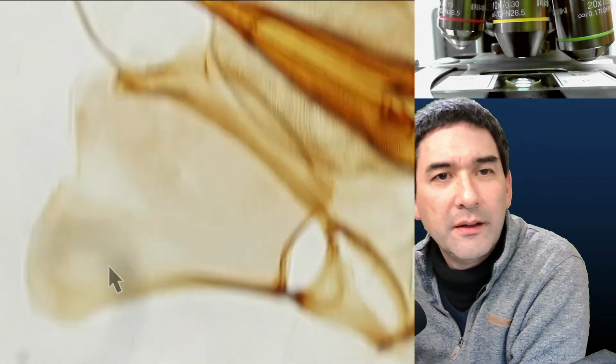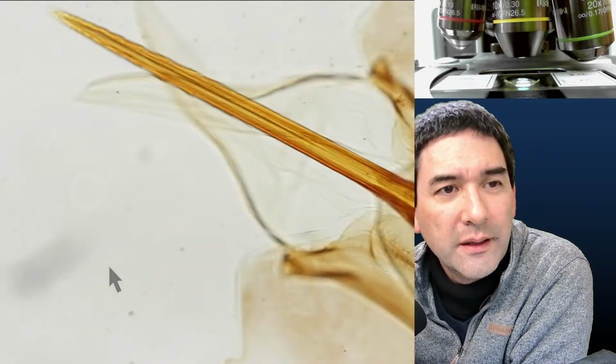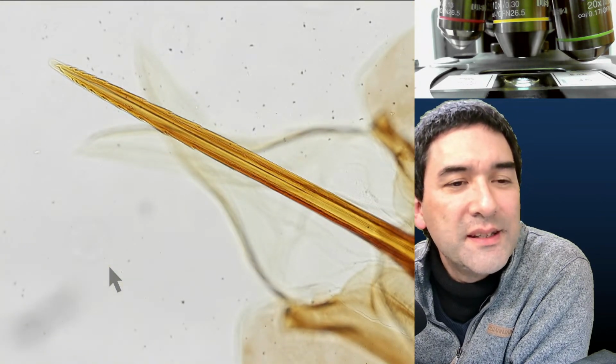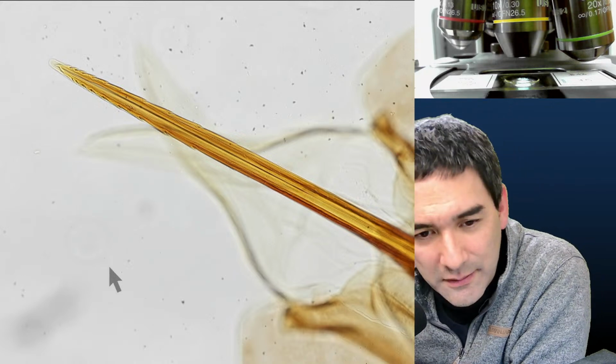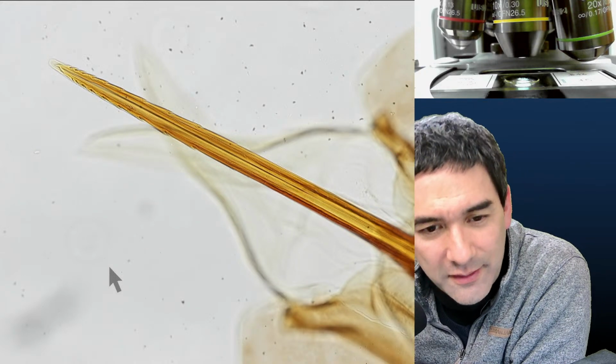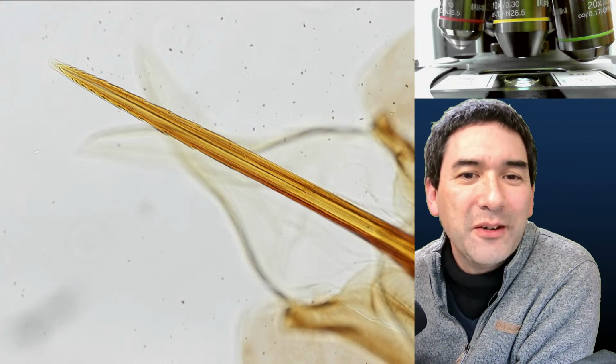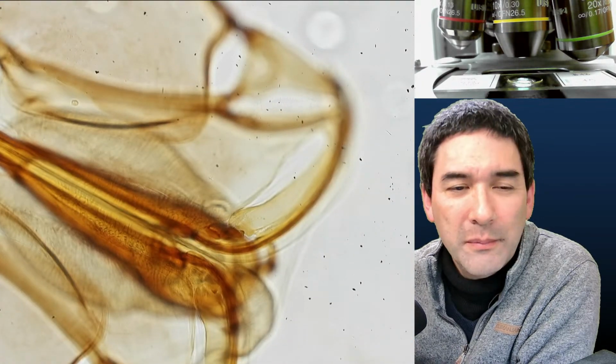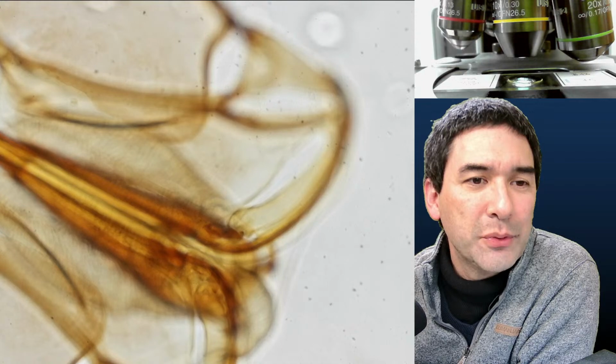Where is it? Look at this. That's the stinger of a honeybee. That's why honeybees hurt when they sting. Yeah, it's because of this stinger over here. And here in the back, somewhere, there must be the gland that produces the poison.